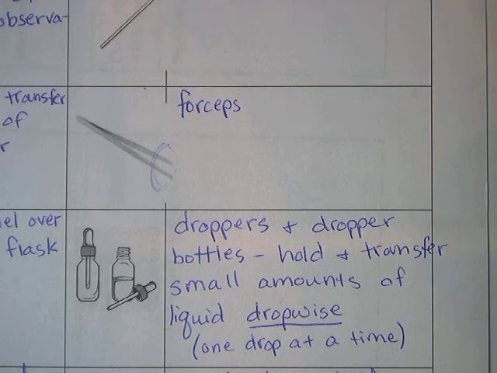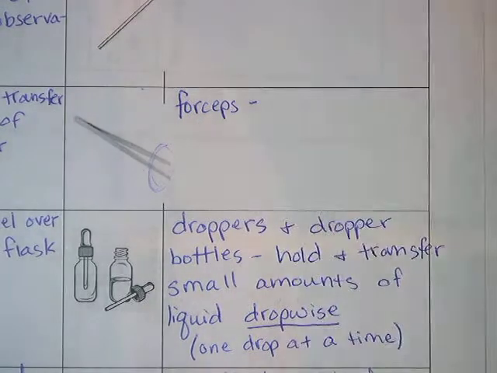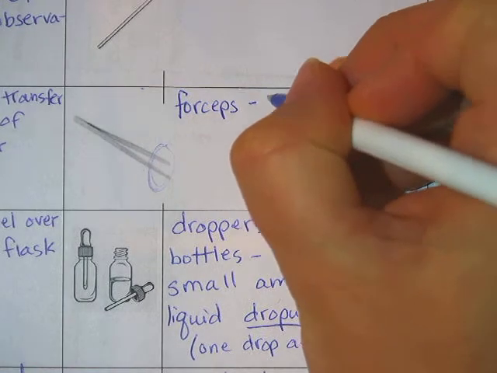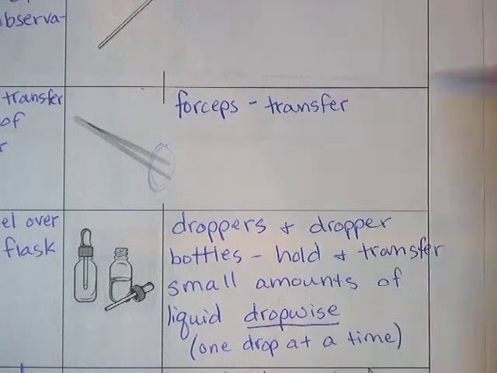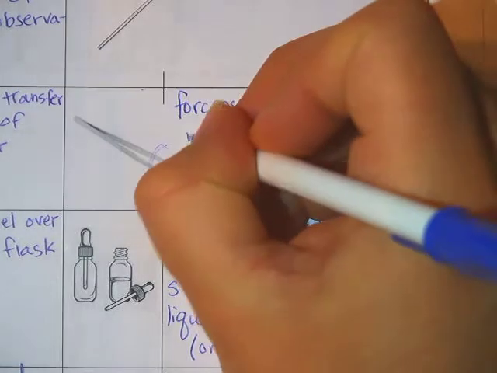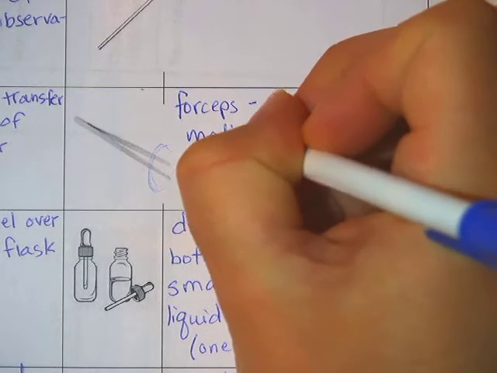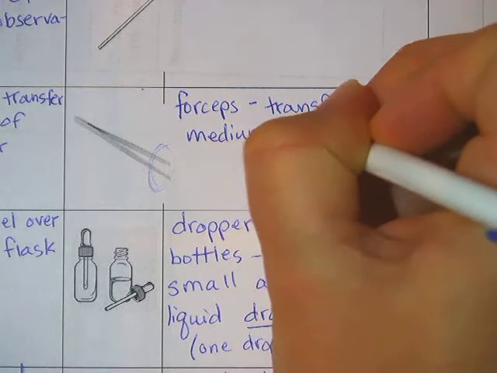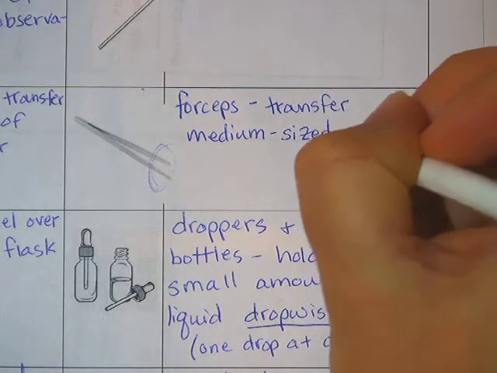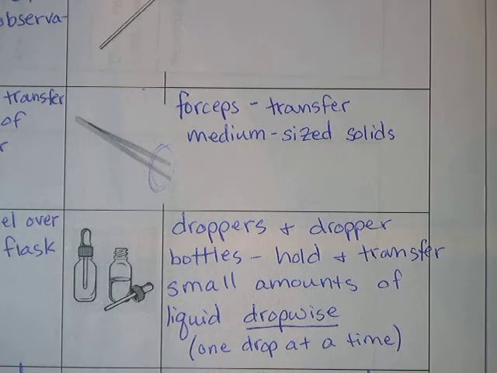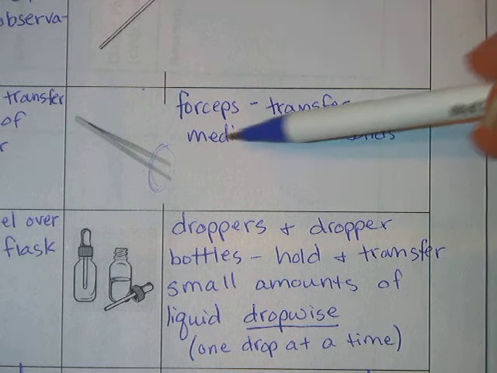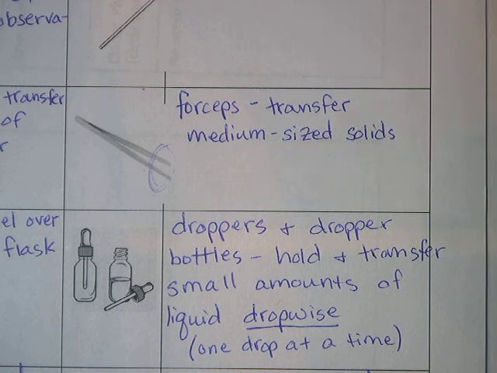They are not tweezers. But we do use them to transfer, I'm going to say medium-sized solids. They don't really work if you have something really powdery, like baby powder or whatever, then you would use a scoopula. But if you've got something that's kind of pebble-sized, you can use forceps for that.